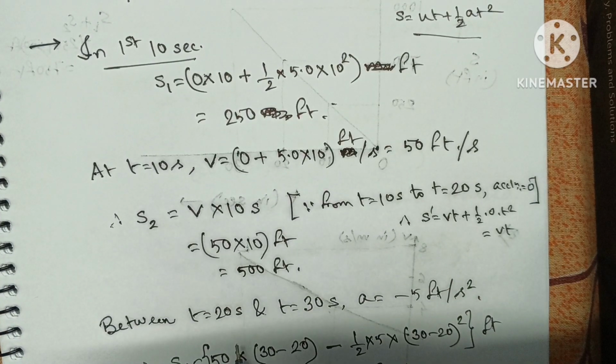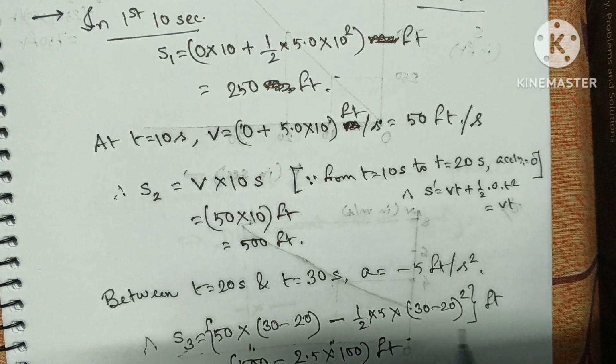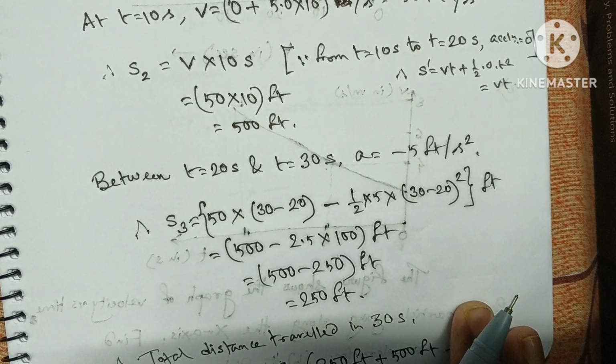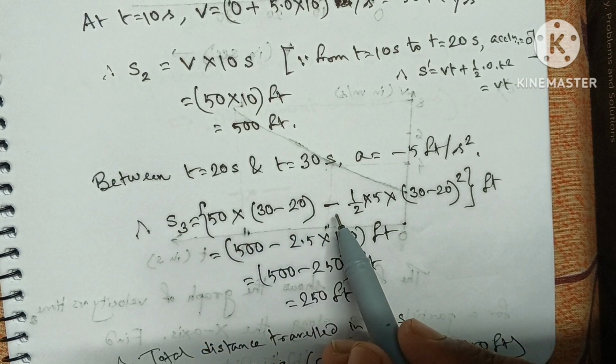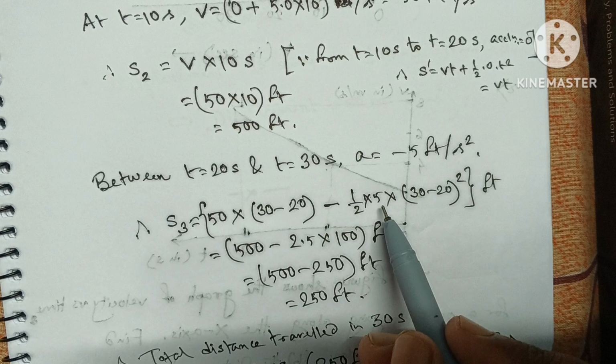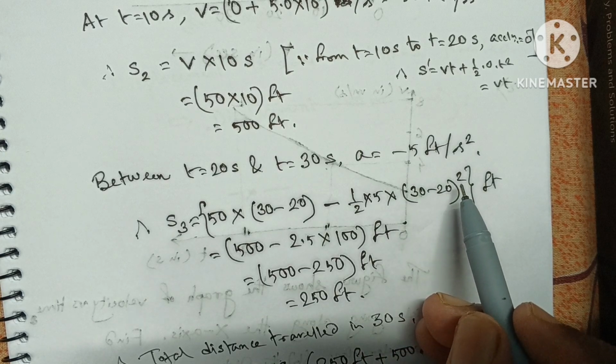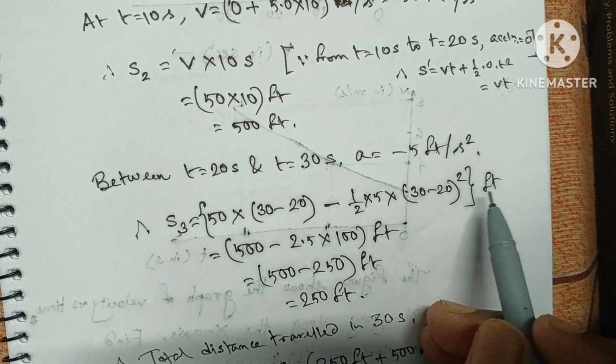Now between t is equal to 20 seconds and t is equal to 30 seconds, a is equal to minus 5 feet per second square. So like before, here we also calculate S3 is equal to 50 into 30 minus 20 minus half into 5 into 30 minus 20 whole square feet.